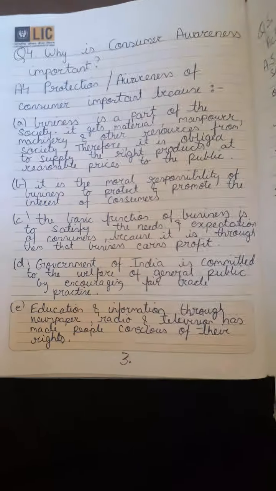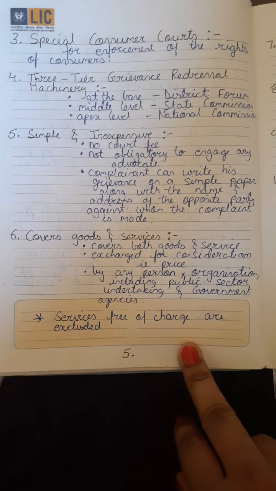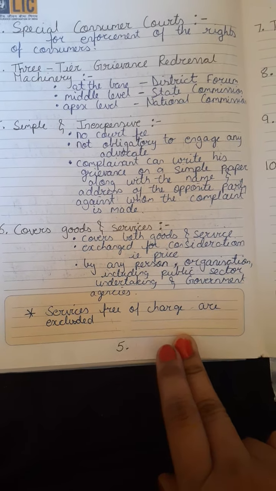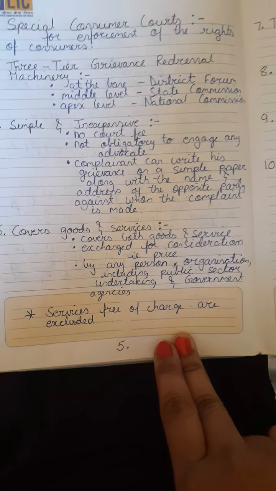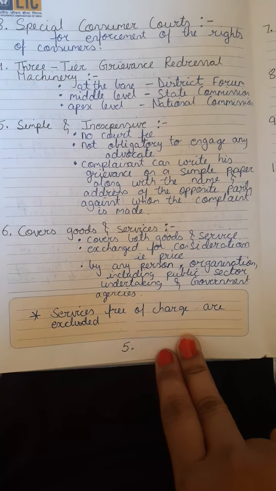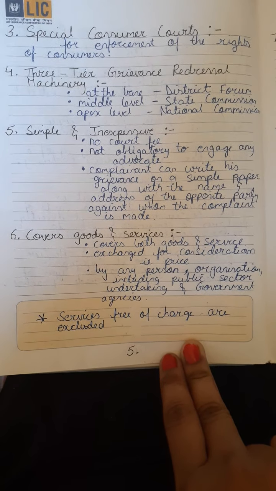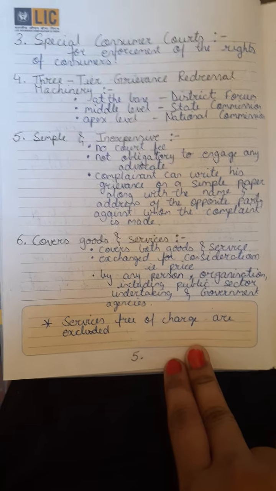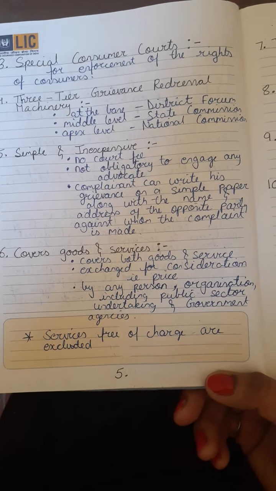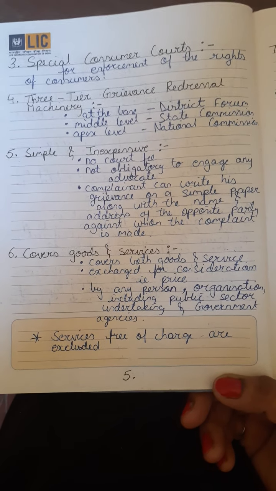Sixth, it covers goods and services. It covers only those goods and services which are exchanged for some consideration. Consideration means price. Any services given free of cost are excluded under Consumer Protection Act. Goods and services given by any person, organization, including public sector undertakings and government agencies, also come under Consumer Protection Act.